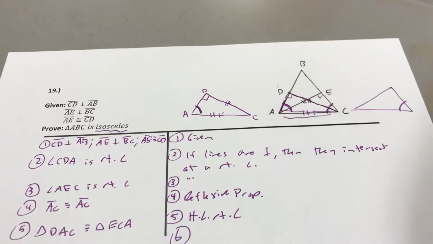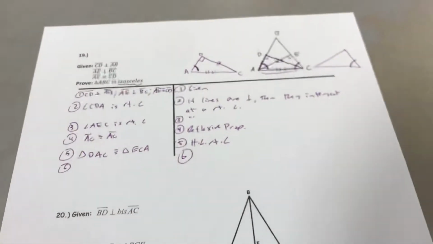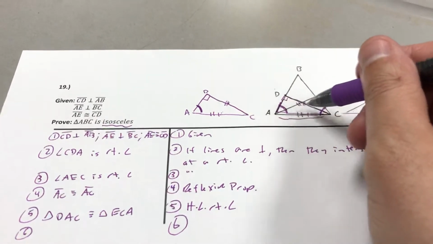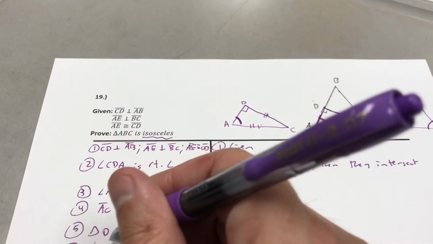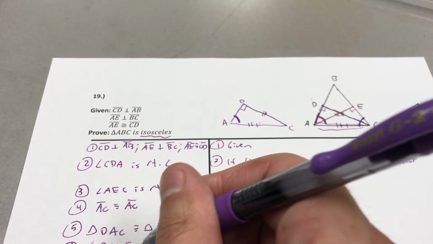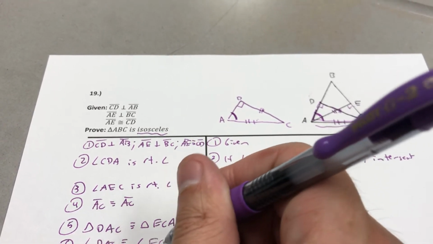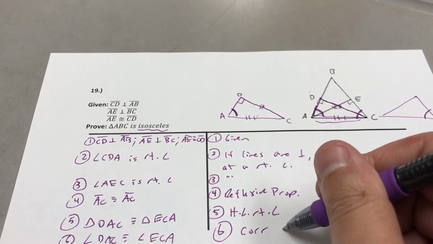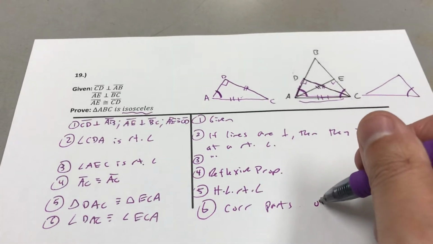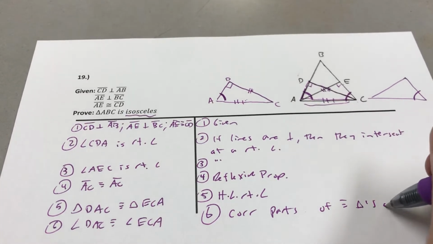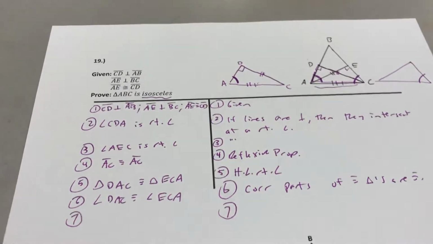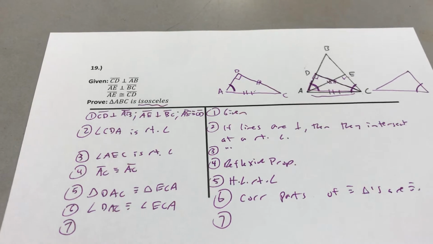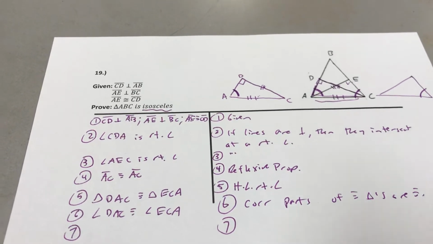And yet another reason you want to draw your overlapping triangles separately is so you can see that those are actually individual angles of the two triangles. So I'm going to say that angle DAC is congruent to angle ECA. Those are corresponding parts of congruent triangles. Okay, and to close this out, remember, you don't have to prove two congruent sides for a triangle. You just need two congruent angles.